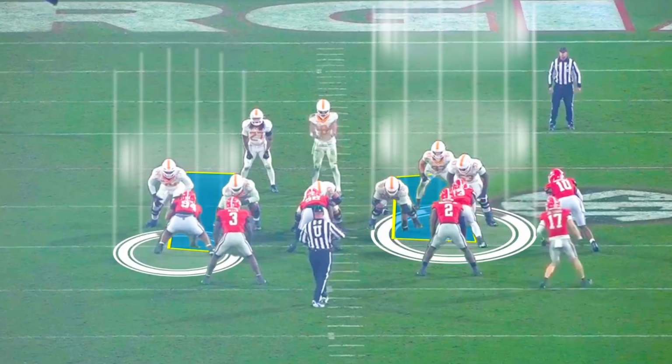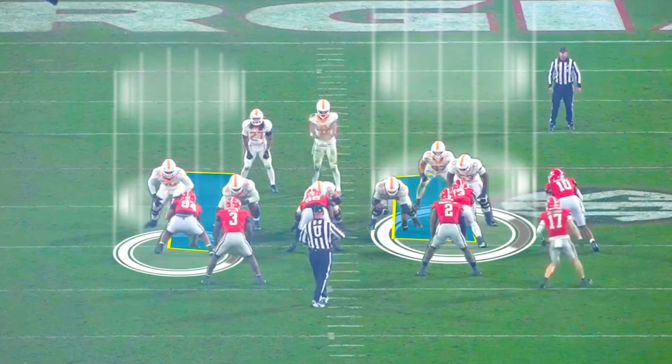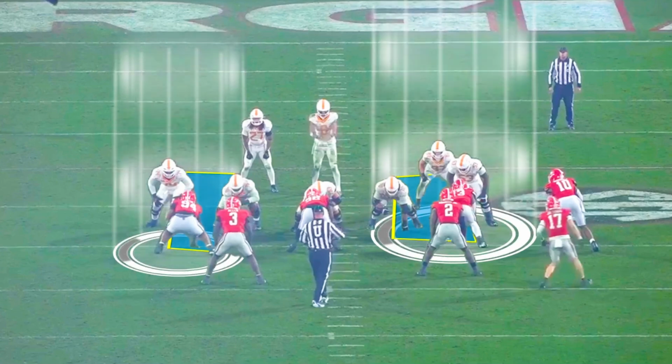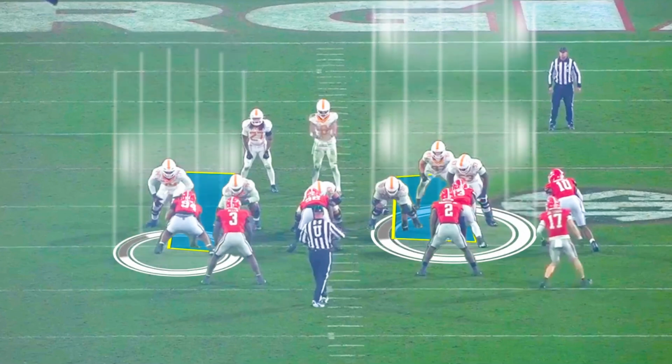So if you want to run, let's say, inside zone, schemes don't work unless you get up to the second level, right? They don't work well. You either have to get a whole lot of push, or you have to be able to get up to the second level. With how they're lined up, it's very difficult for the guard or the tackle to get up to the second level, because if you do that, then it's a really tough block for either that guard or for the tackle.